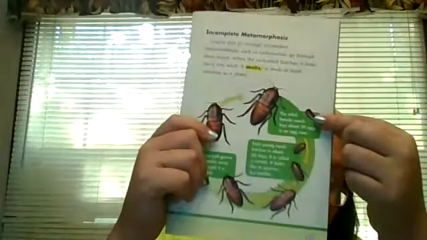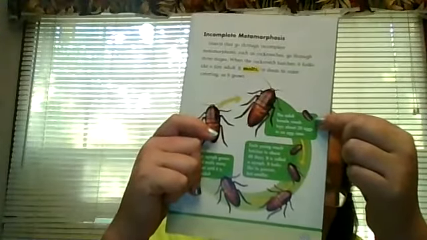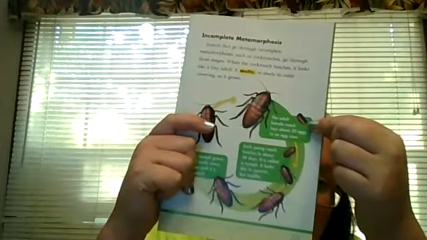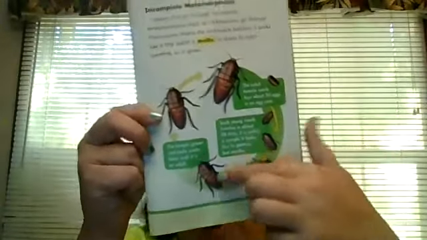So with this life cycle, we're going to start here with the little bean-looking baby egg, and then we're going to follow the arrows around. The adult female roach lays about 20 eggs in an egg case. Following the arrow down, each young roach hatches in about 48 days. It is called a nymph. It looks like its parents, but it's smaller.